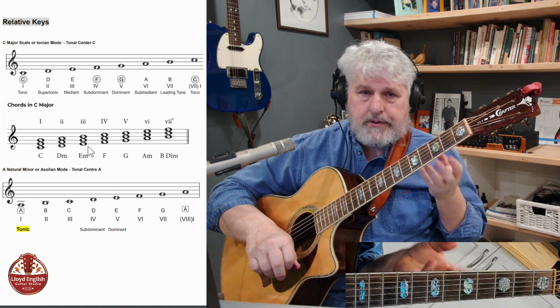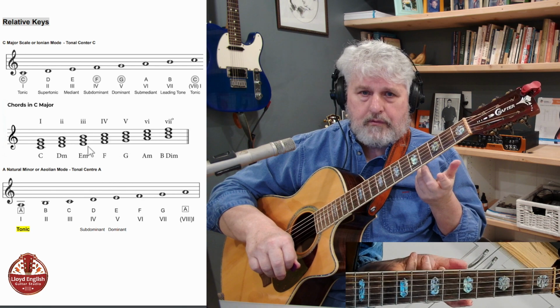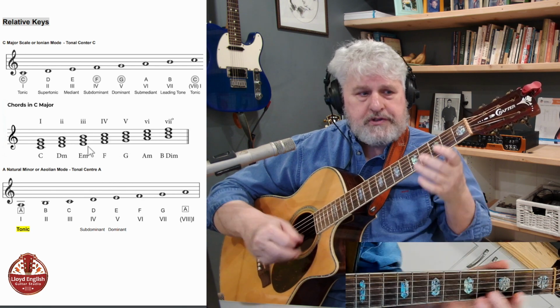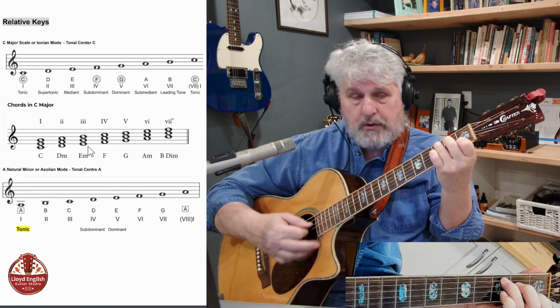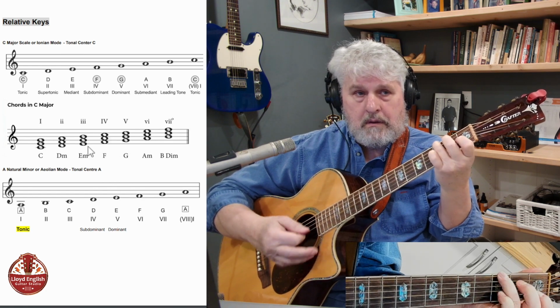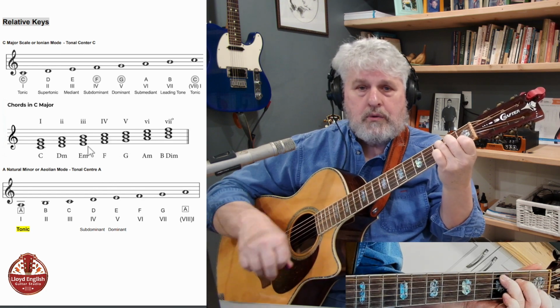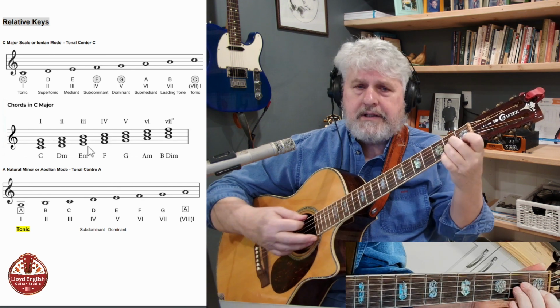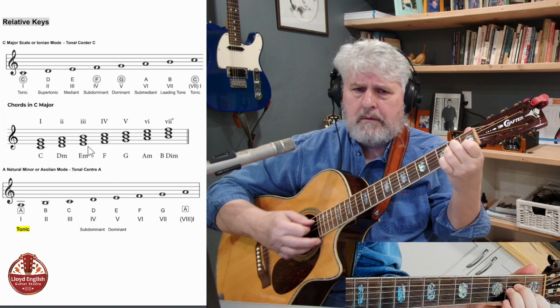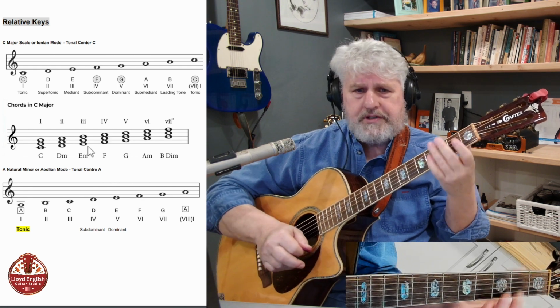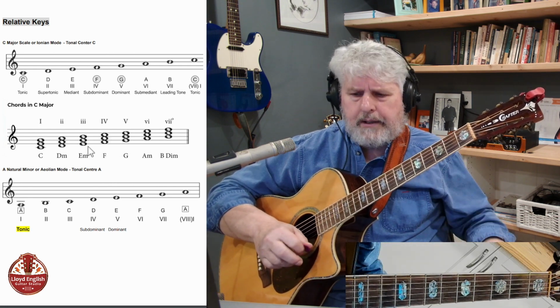You'll hear me using that word over and over again. So in the key of C major, our tonal center is C. But in the case of A minor, our tonal center is A.